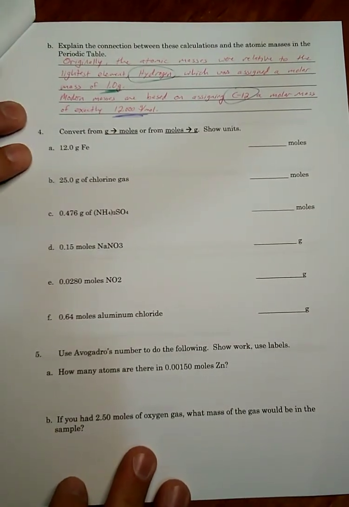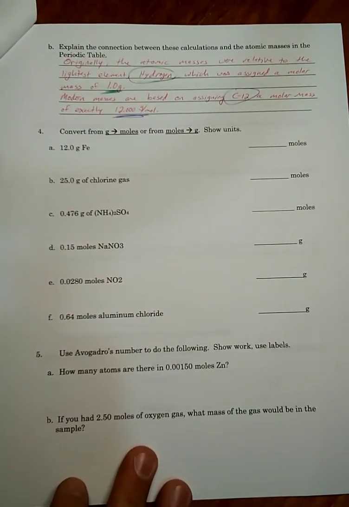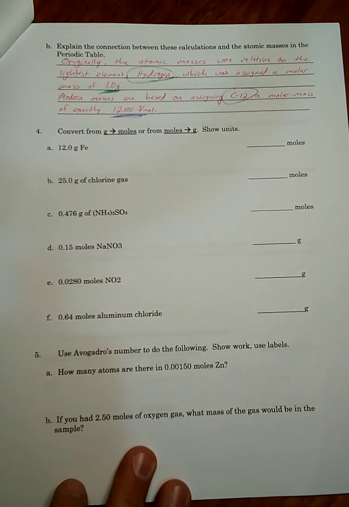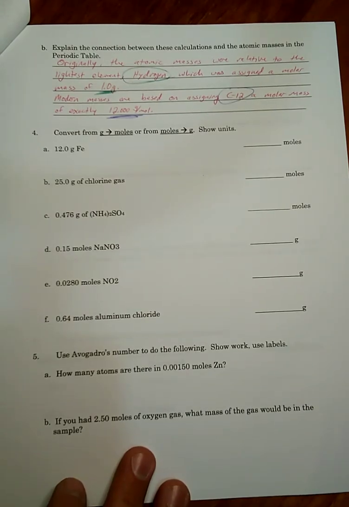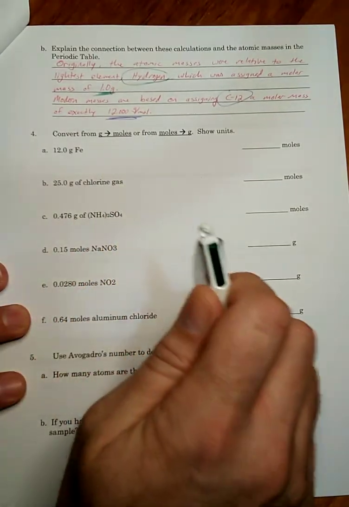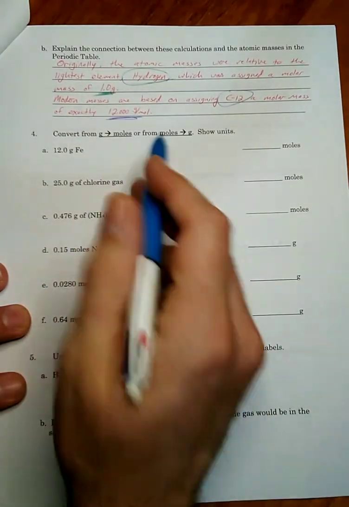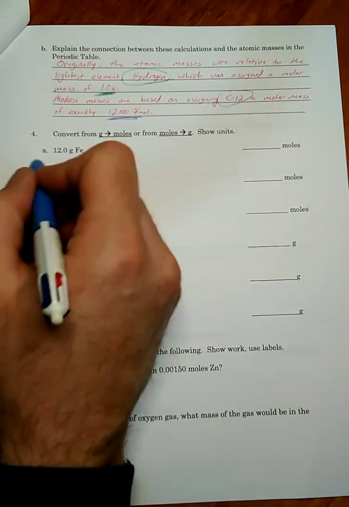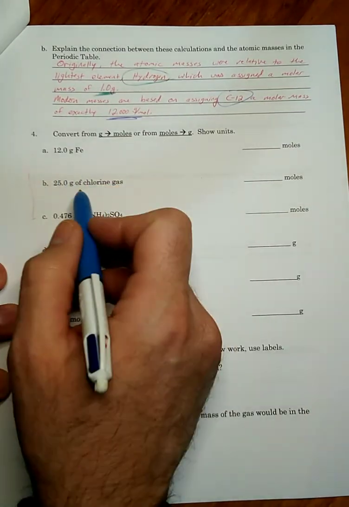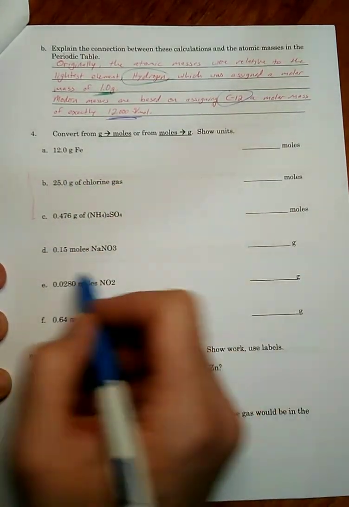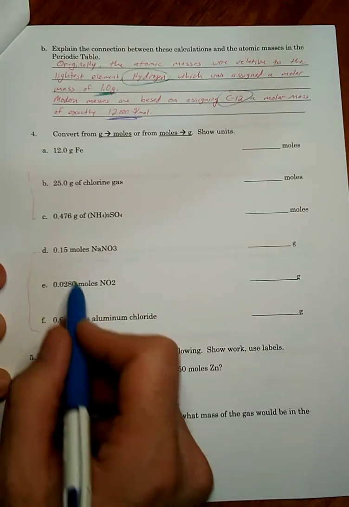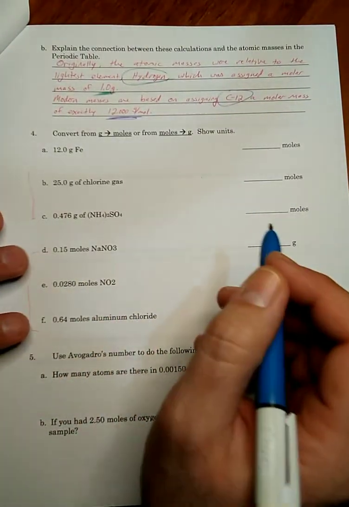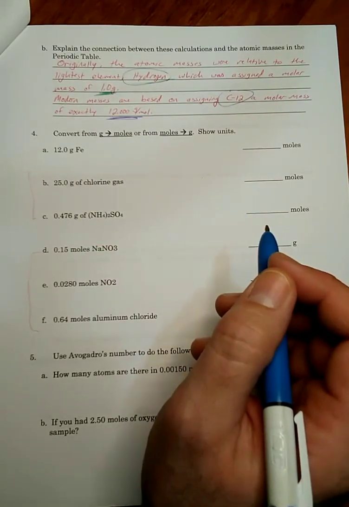All right, if you're just joining us, we are on question number 4 for the Unit 5 chapter review on particles too small to measure. Now for question 4, we're going to be going back and forth between grams to moles versus moles to grams. You'll notice that for the first 3, we are given the grams and want to find the number of moles. For the next 3, we're given the number of moles and want to find grams. So we're using the same skill, just a couple different ways of looking at it.